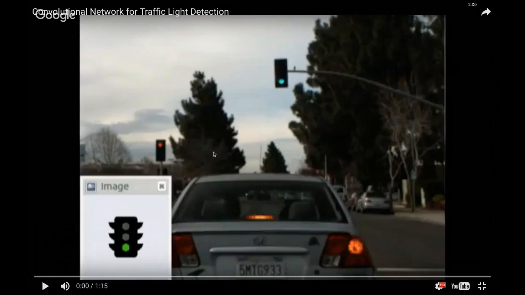Sometimes you have multiple traffic lights per intersection that you are at. Sometimes they don't really work. Sometimes they flash yellow. Just a whole bunch of craziness. So what we've been working on, in our effort to get to 100% accuracy in detecting traffic lights, is a convolutional neural network for traffic light detection.